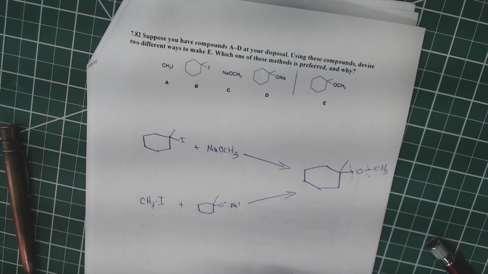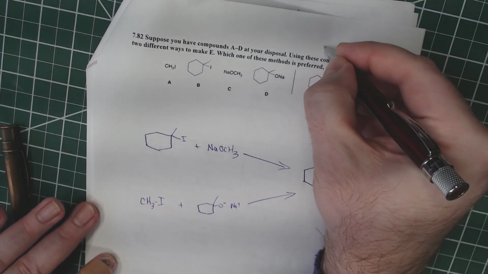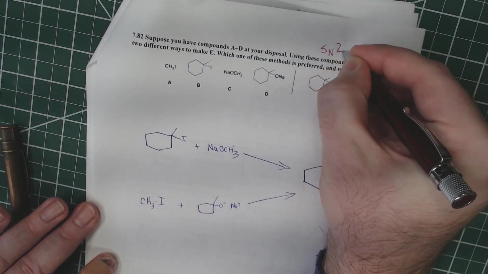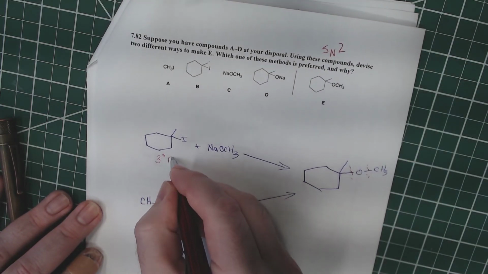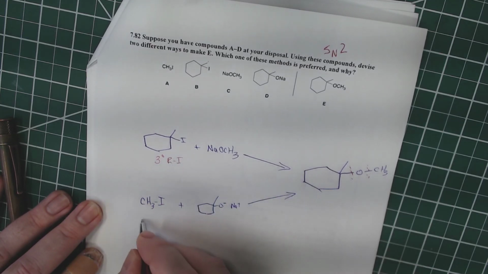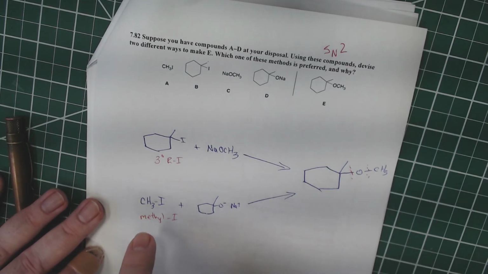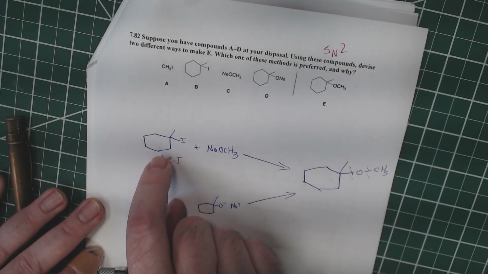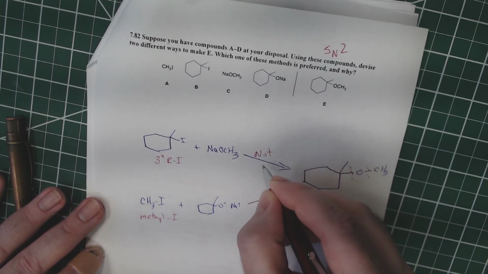All right, well, this is a strong nucleophile, which means that we're probably looking at trying to do an SN2 mechanism. And when we look at this, this is a tertiary alkyl halide, and this is a methyl alkyl halide. I could have put just CH3, but that's the methyl alkyl halide. Well, we know that SN2 works a lot better on primary and methyl, and it doesn't really work very well on tertiary alkyl halides.